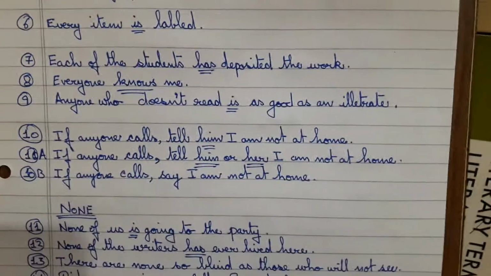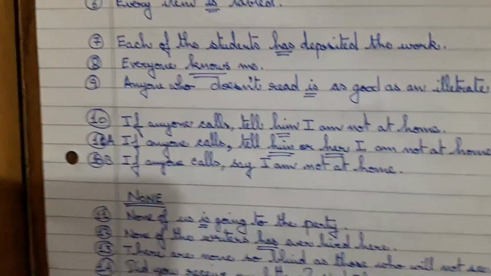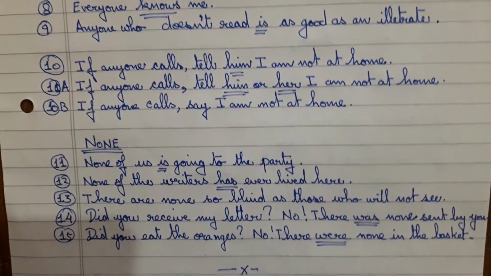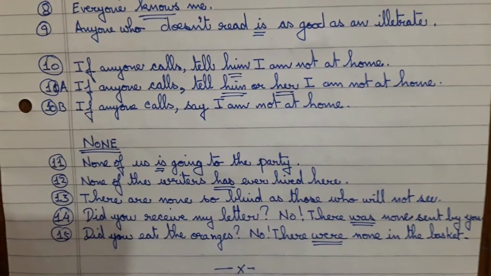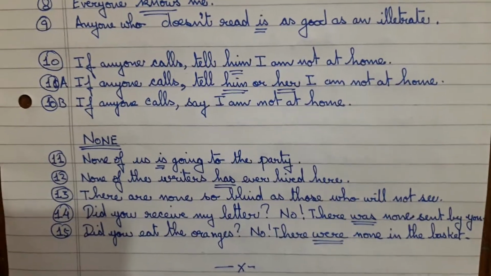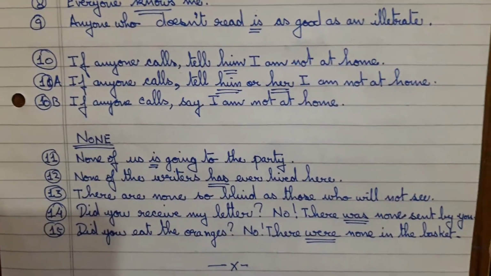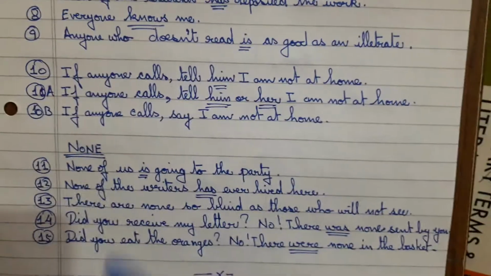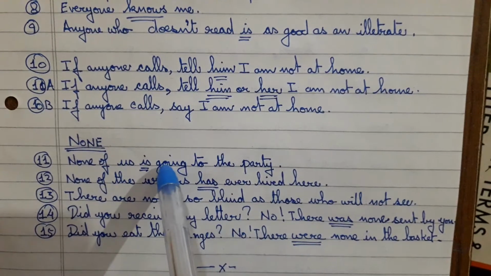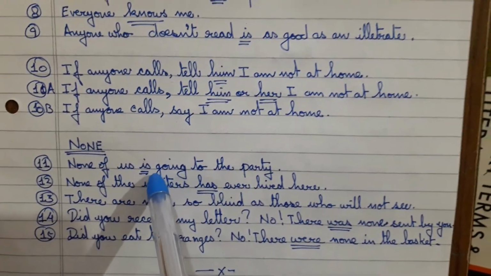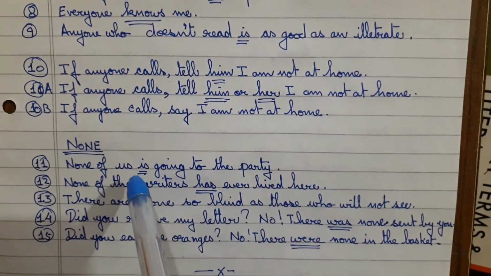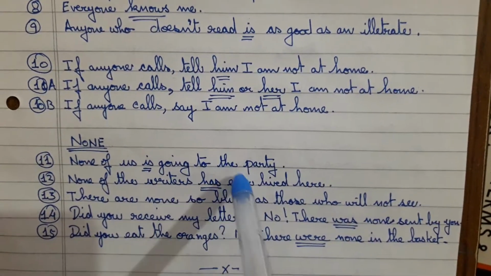Now, the next conundrum arises where none is concerned. None is one word which has given trouble to a lot of writers and a lot of speakers of English. None can be used as singular as well as plural, depending upon the subject it is modifying. So, usually it will be treated as singular. None of us is going to the party. Is, singular. None of the writers has, not have. None of the writers has ever lived here.